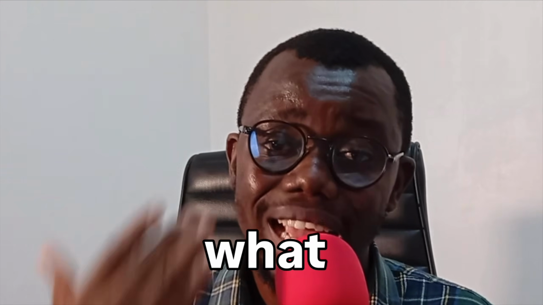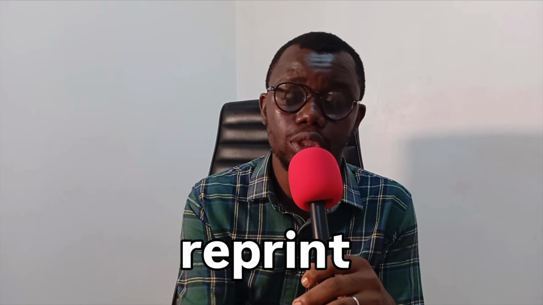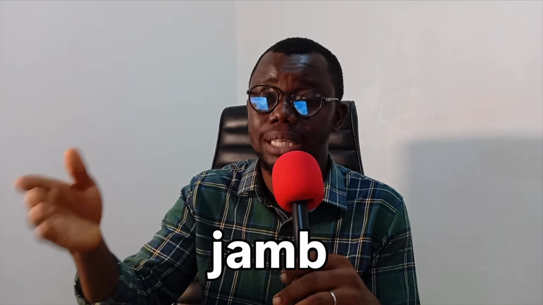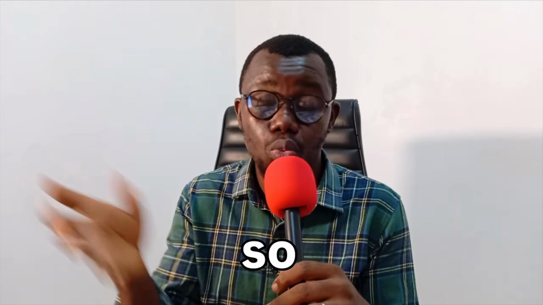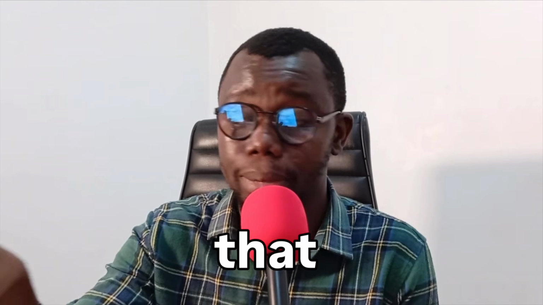So the second option, what about if you don't have access to the JAMB facility? How do you go ahead to carry out the reprint? So the second option is this: just go on Google, search for JAMB examination slip reprint. So whatever random word you type like that, it will bring up the first option. Now I'm currently seeing that on my screen right now.